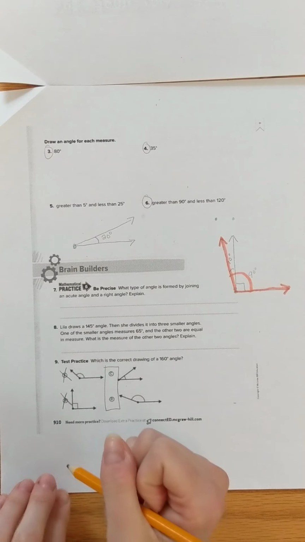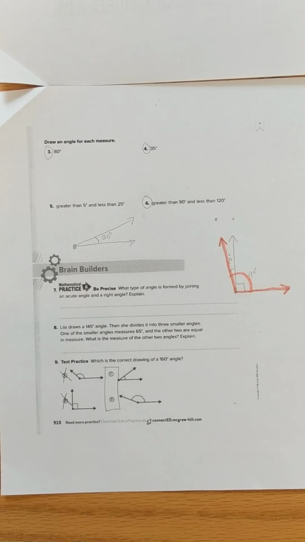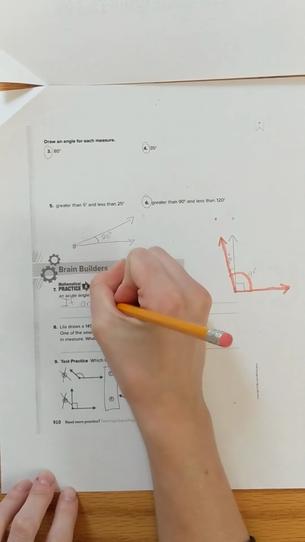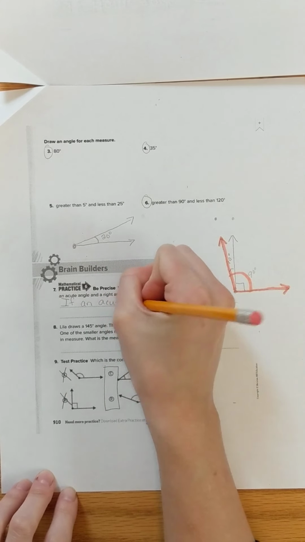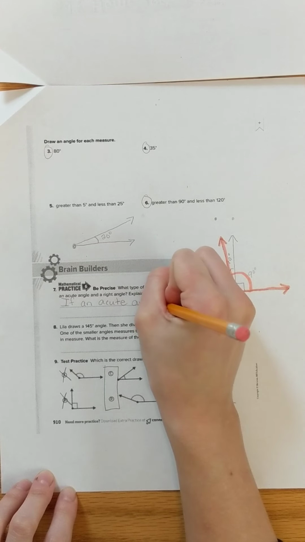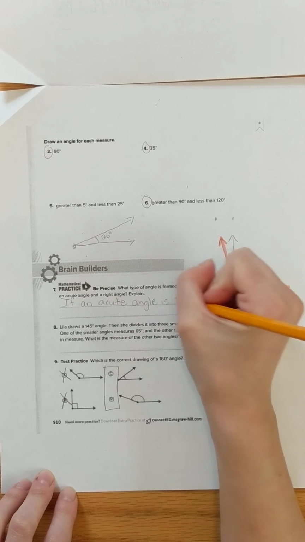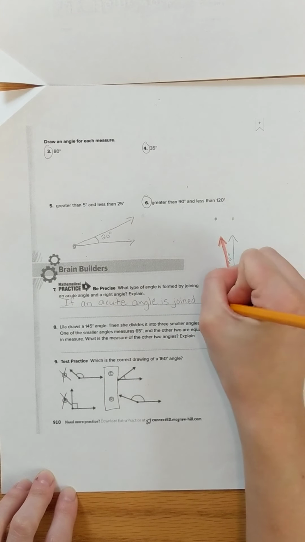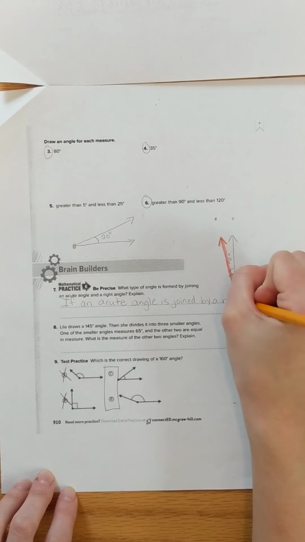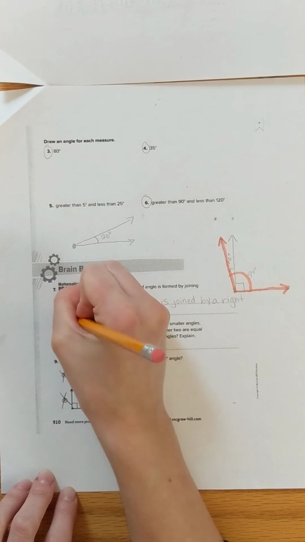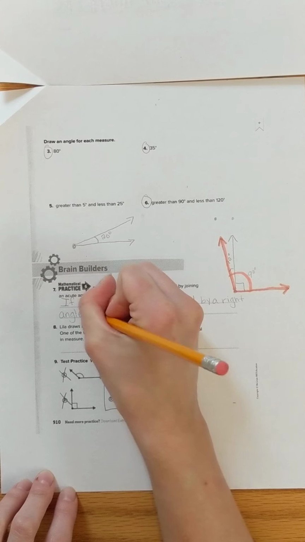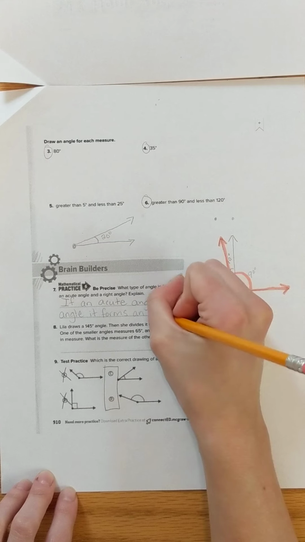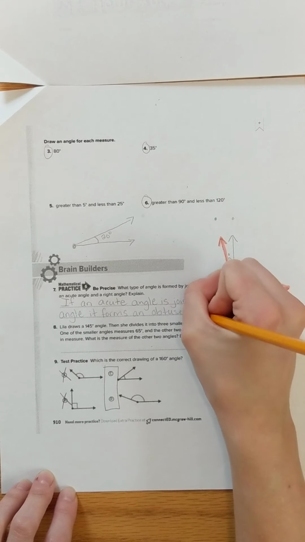So on your line, you could write: if an acute angle is joined by a right angle, it forms an obtuse angle.